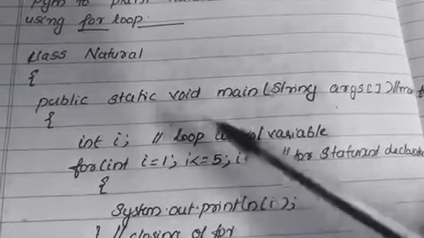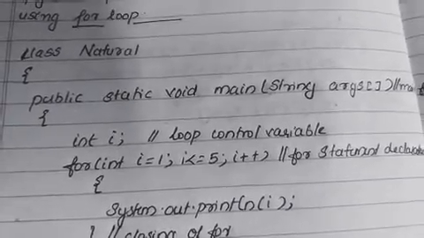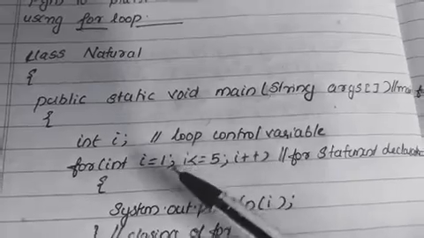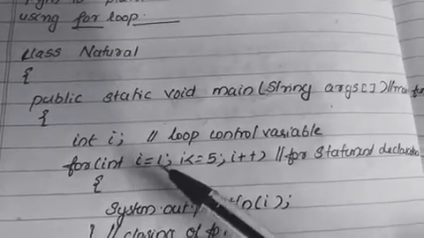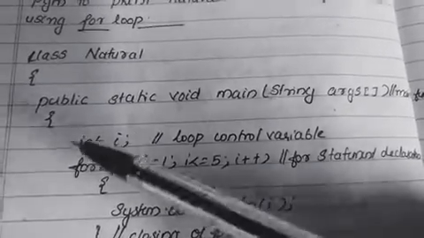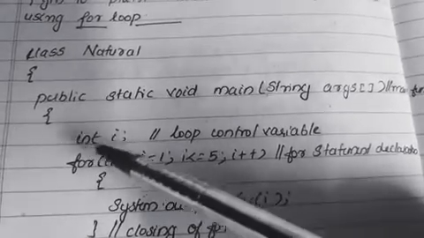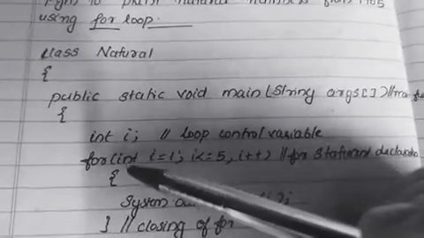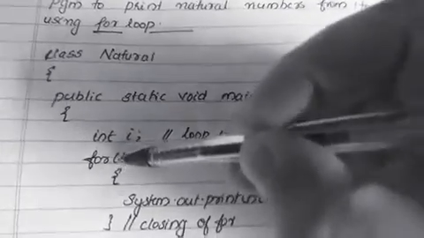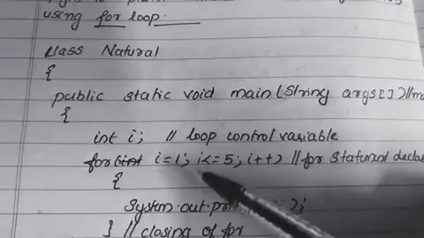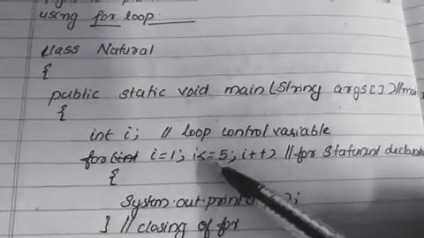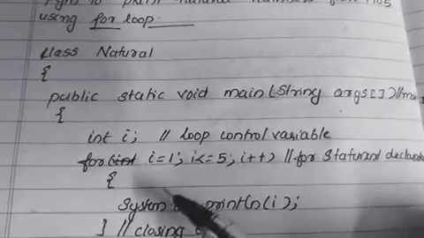So here I is known as the loop control variable. This loop control variable is going to be initialized inside the for loop. Since we declared it as int i, there is no need to declare int here for i equal to 1; i less than or equal to 5; i plus plus. So this is our for loop.